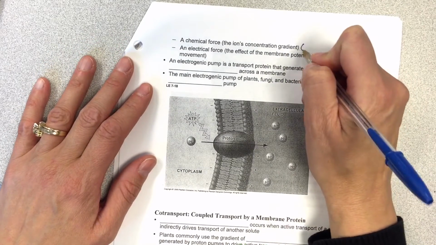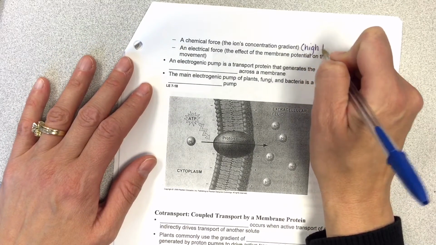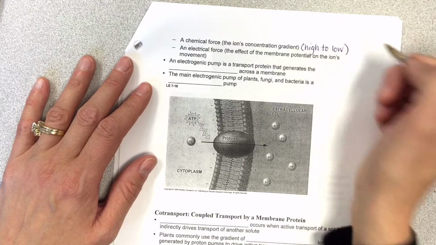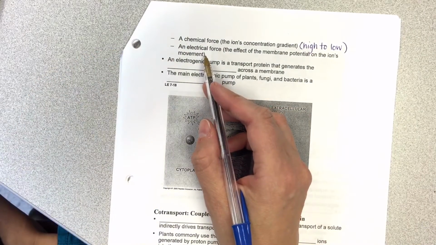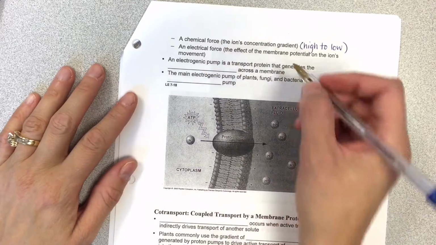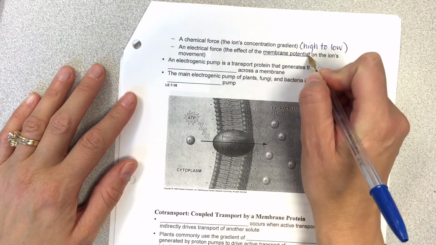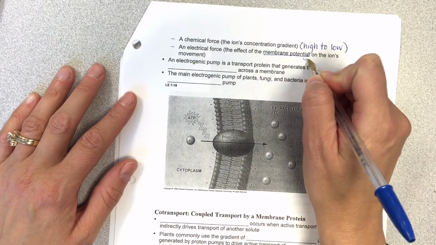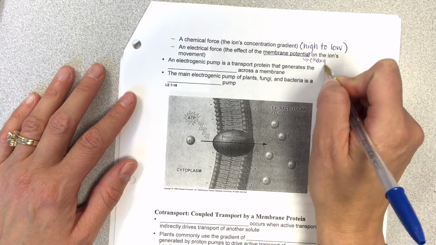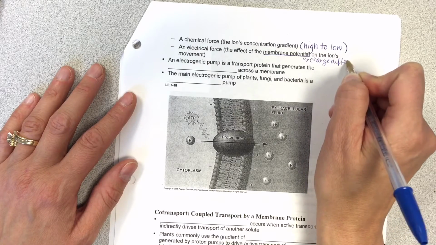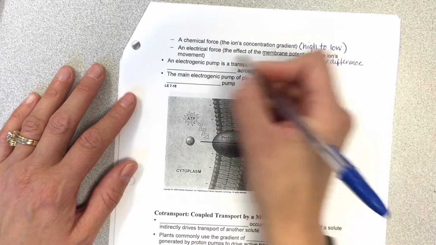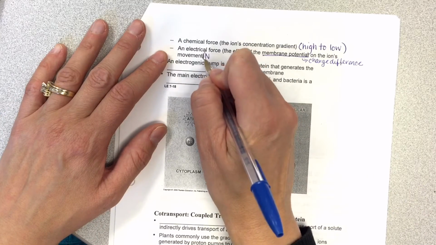So the ion can move from high to low concentration. And then the electrical force is the effect of the membrane potential. That's the charge difference, remember? So it's the charge difference across the membrane. So for instance, let's write an example here.